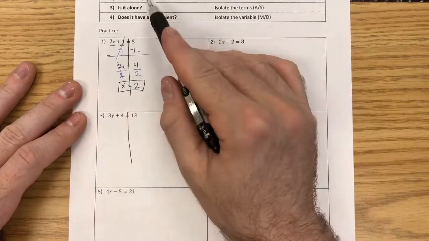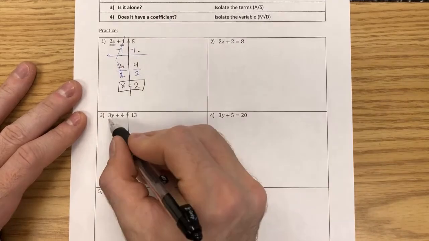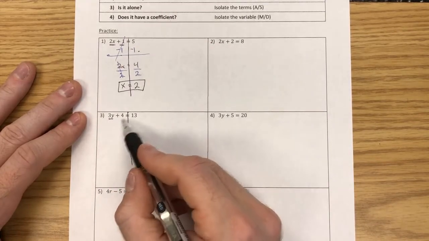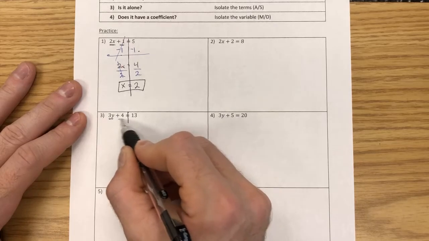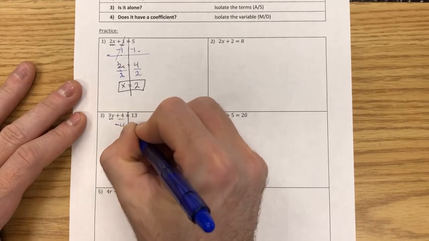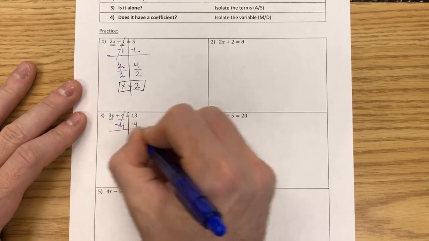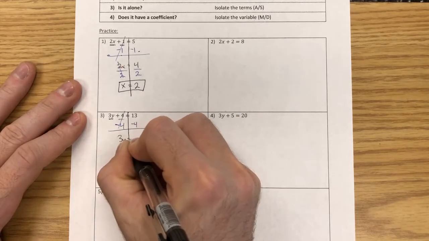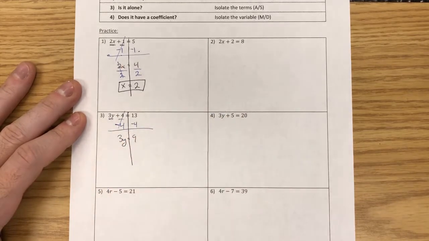Now, remember, I want to make sure my term is alone. So I'm going to say, hey, is there something over here on this side of the equation that doesn't have a y? And the answer is yes. I need to get rid of that 4. So I get rid of a plus 4 by minus 4, which is going to cancel that out. So I'll be left with 3y is equal to 13 minus 4, which is 9.